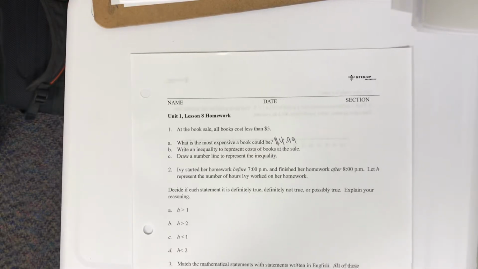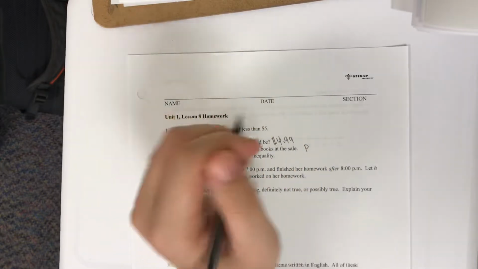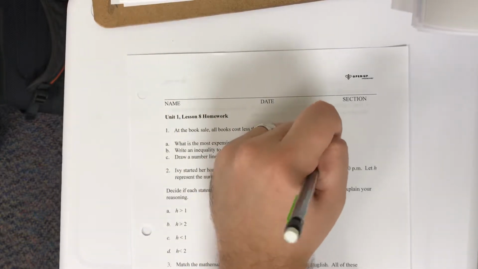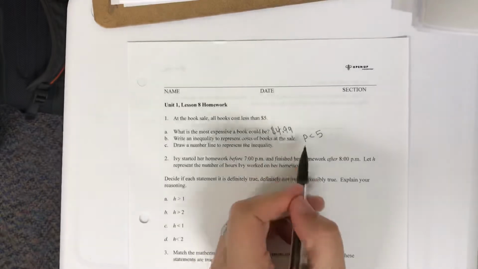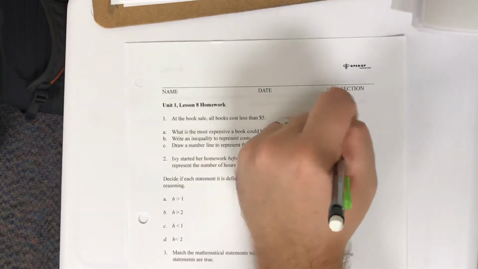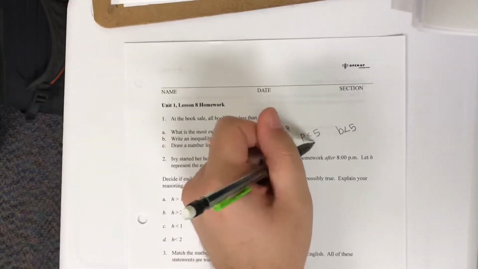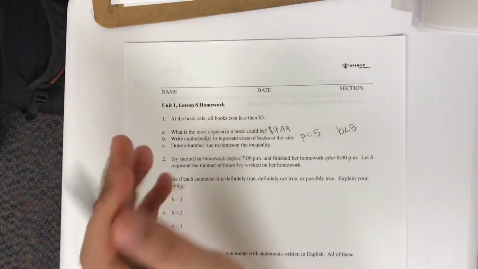So if we want to write an inequality for this, we can use the price of a book. So I'm going to use P is less than 5, right? So that's my inequality. The price of a book is less than $5. I could also use B is less than 5. Both of those work out just as long as you understand how to write this in this mathematical form.